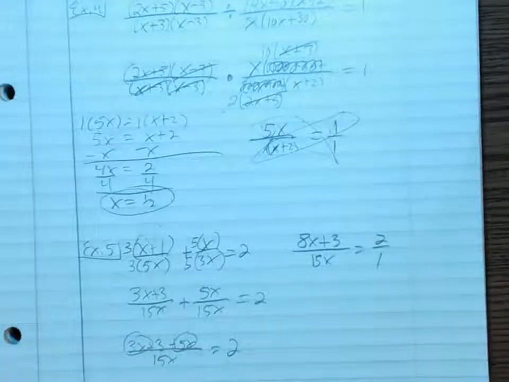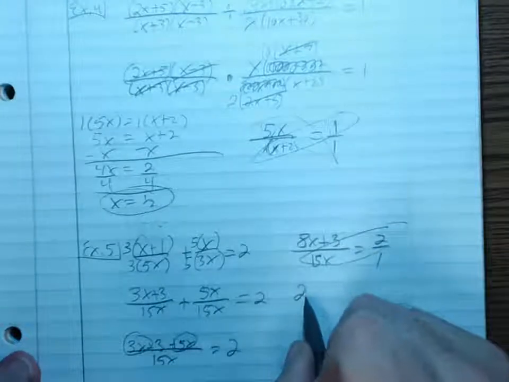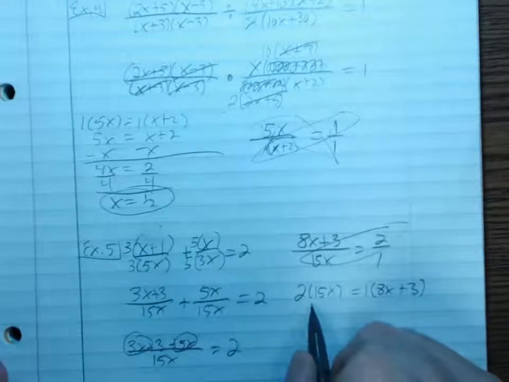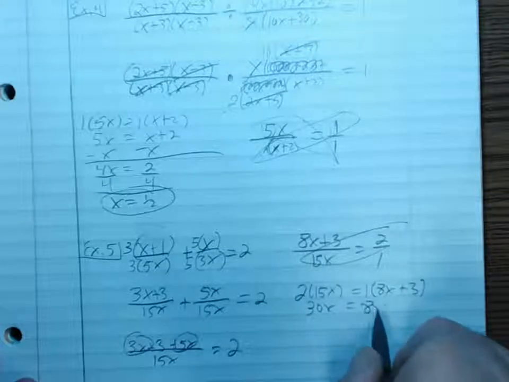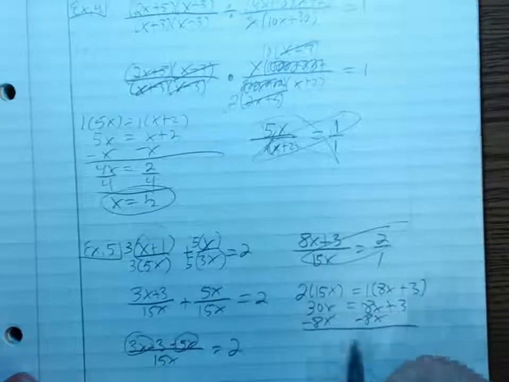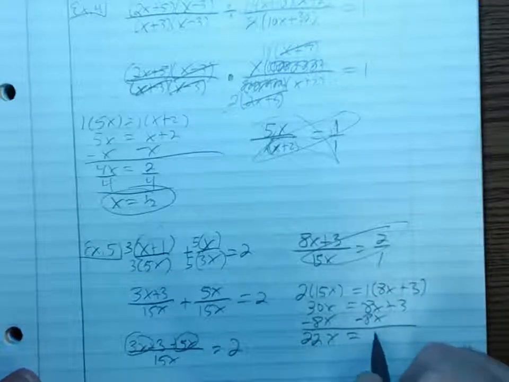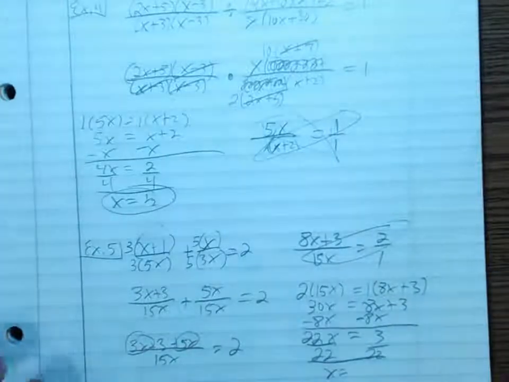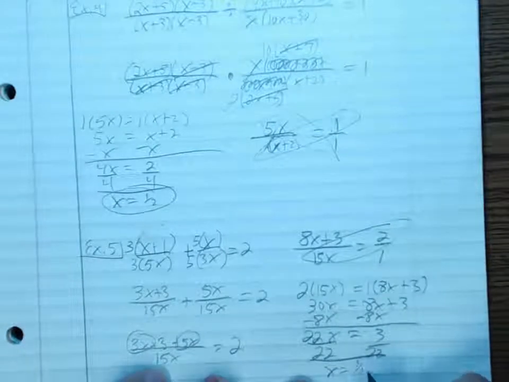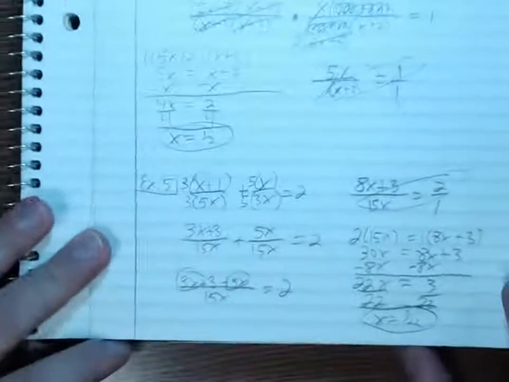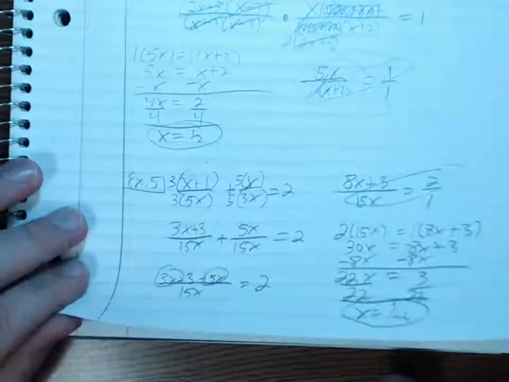And once again, I'm going to make this a proportion and cross multiply. So I've got 2 times 15x and 1 times 8x plus 3. I distribute and I get 30x equals 8x plus 3. And if I subtract 8x from both sides, I get 22x equals 3. And I'll divide both sides by 22. And I can promise you that that is not a fabulous number at all. So I'm going to leave it as 3 over 22. Hope you can see that. There we go. That's crazy.